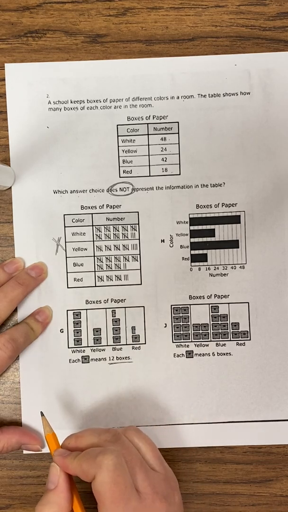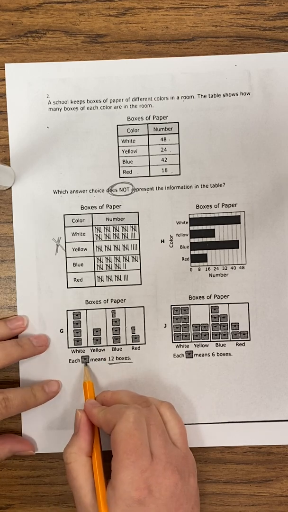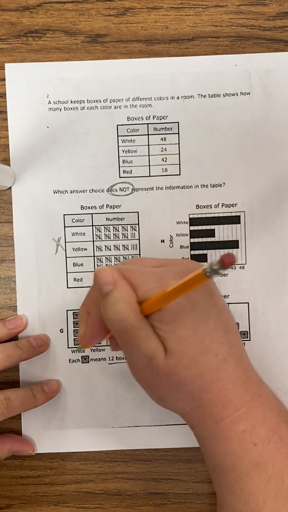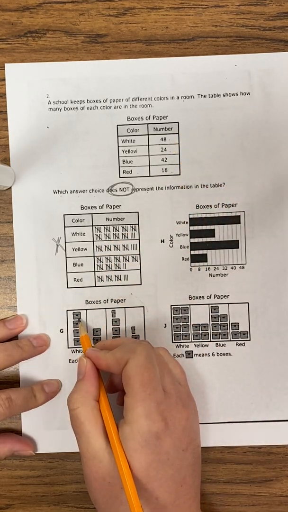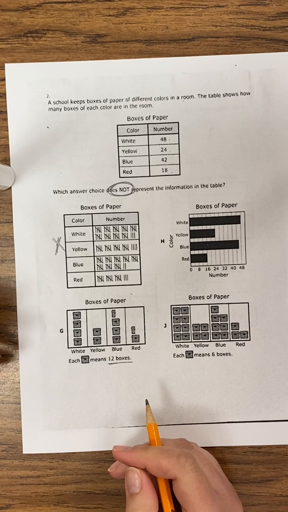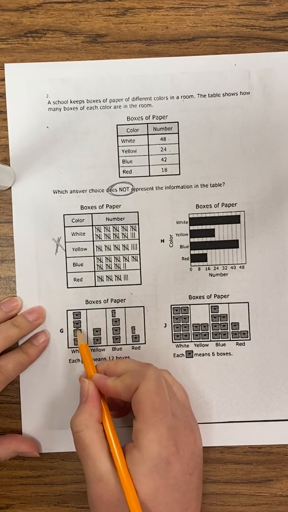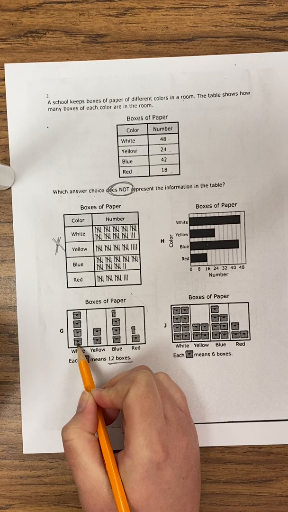So look at the key, boys and girls. Always look for a key so that you can be able to read these problems carefully. So each picture represents 12. Okay, so white was 48. So 12, and we're going to use multiplication. This is a strategy to kind of help you solve things faster. You can always just go 12 plus 12 plus 12 plus 12, but that takes some time. So this is where multiplication does come in.